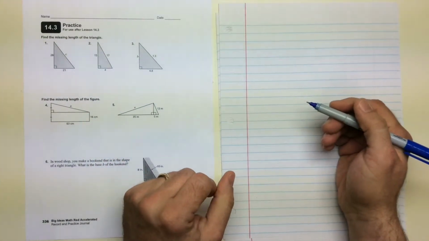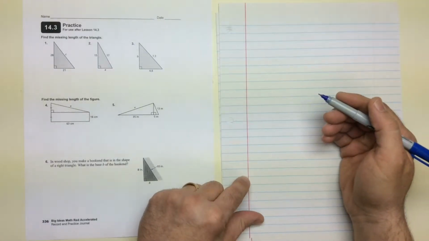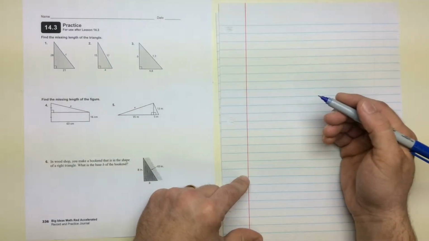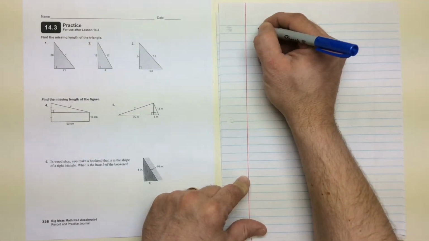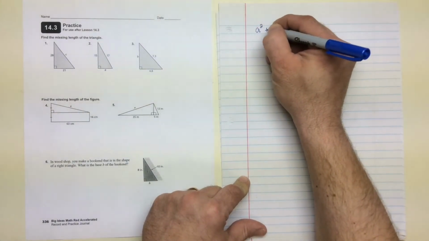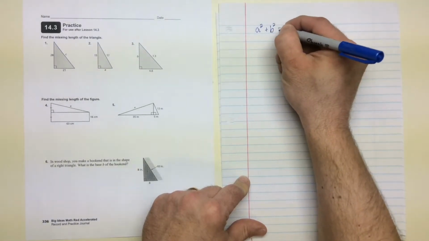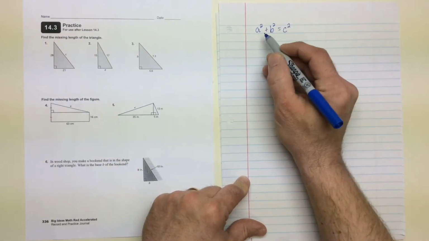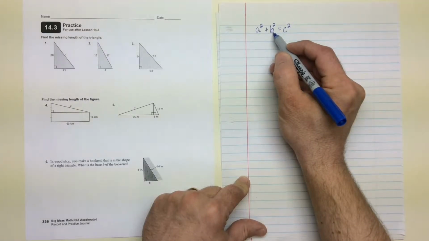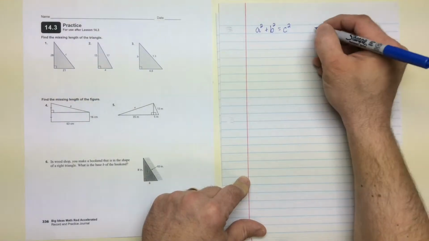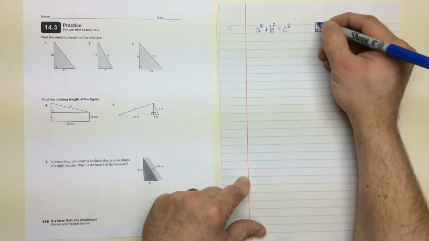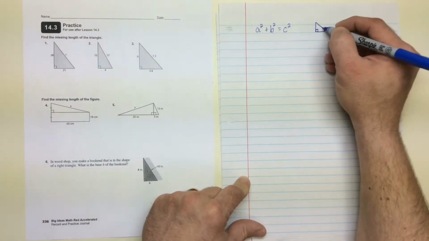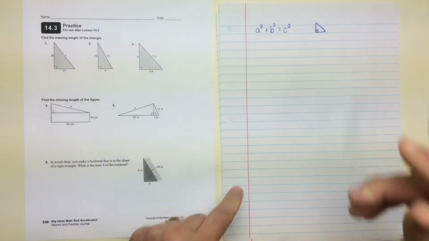So the Pythagorean theorem states that in any right triangle, the sum of the squares of the lengths of the legs is equal to the square of the length of the hypotenuse, which means a squared plus b squared equals c squared, where a and b are the legs that form the right angle, and c is the hypotenuse, or the side opposite the right angle.